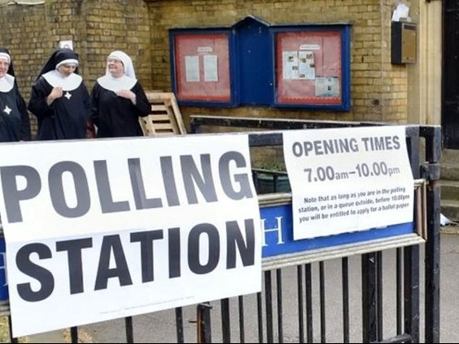What if I live abroad? British citizens living abroad can register online to vote as an overseas voter, if they have been registered to vote in the UK in the past 15 years. How do I register to vote?